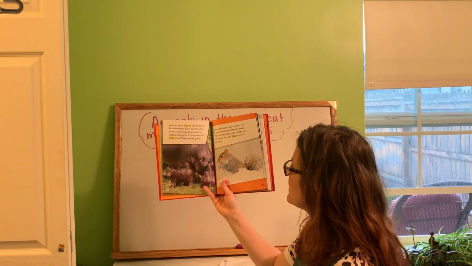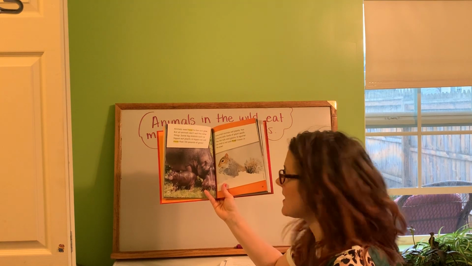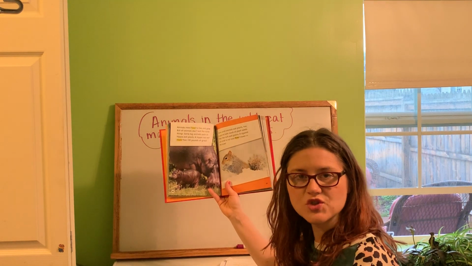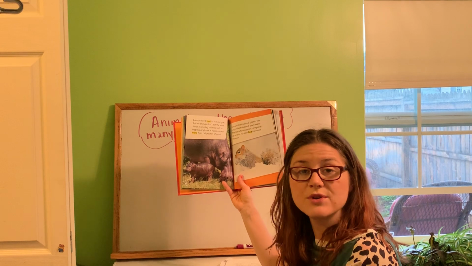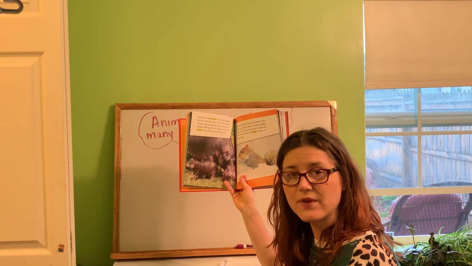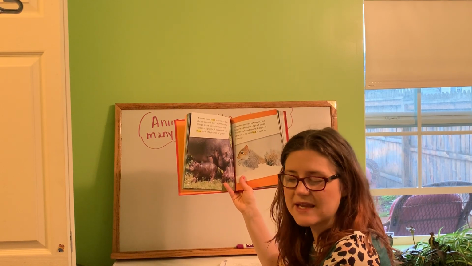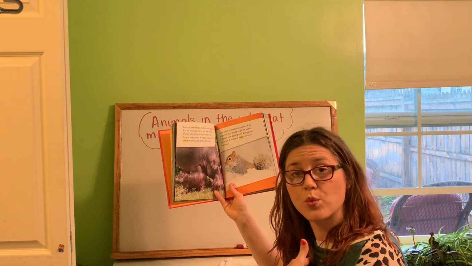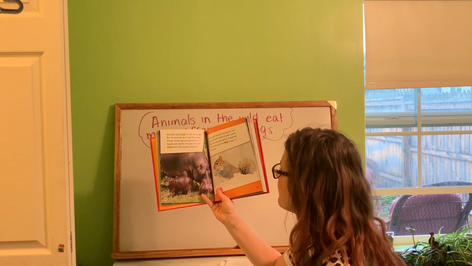Animals need food to live and grow, but all animals don't eat the same things. Stop for a minute. That's true about us, isn't it? All people need food to live and grow, but do we all eat the same things? I don't think that we do, right? Some families have certain things that they eat, and other families may eat differently. So that can be a connection to ourselves, that we are the same as these animals in that we do need that food, but we eat differently.